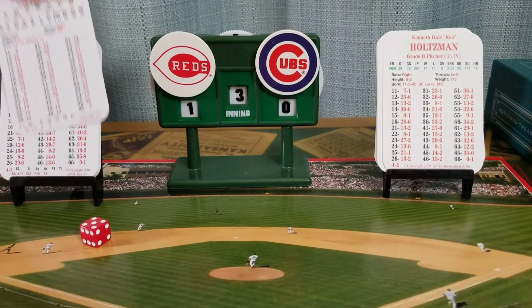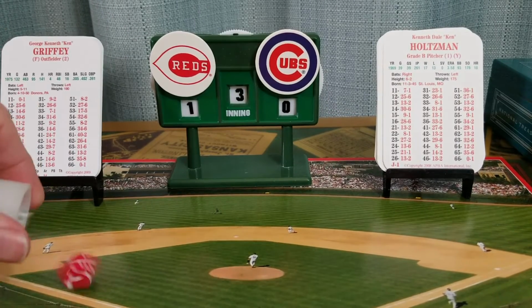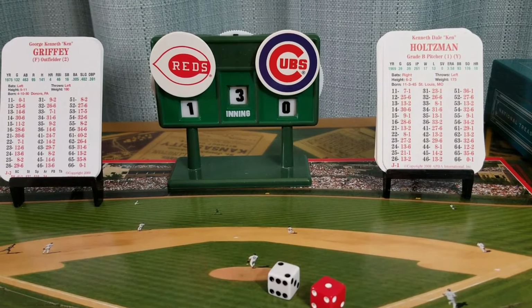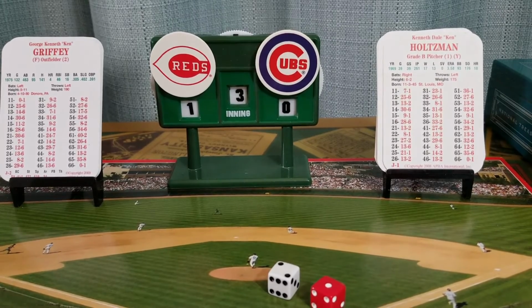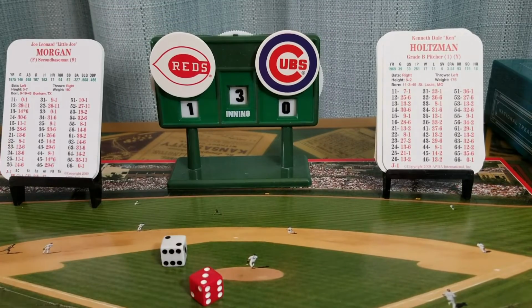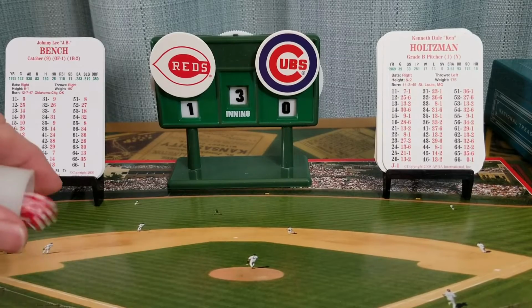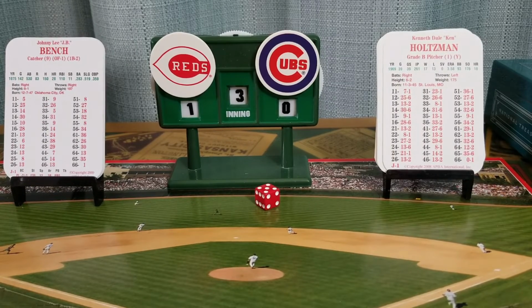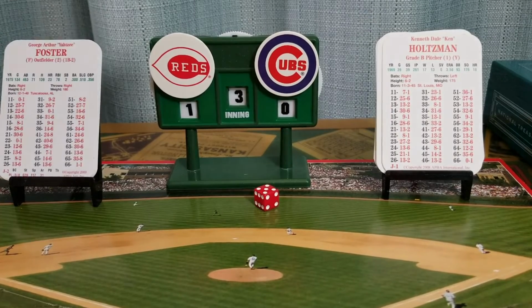Leading off for the Reds in the third is Ken Griffey. 1-2 is a ground out to second base, or X modifier. He has a Y modifier, so that's a ground out to second base. Joe Morgan. 32 is a ground out to second base. So Glenn Beckert is busy for the Cubs in this inning. Here's the pitch to Johnny Bench. 56 is a pop out to the shortstop, or Y modifier, a strikeout. We go to the bottom of the third. Reds 1, Cubs 0.